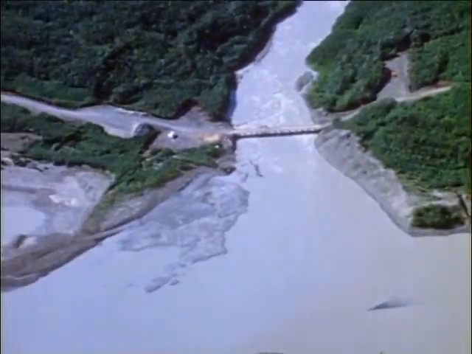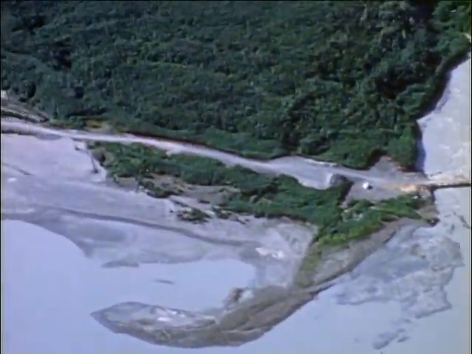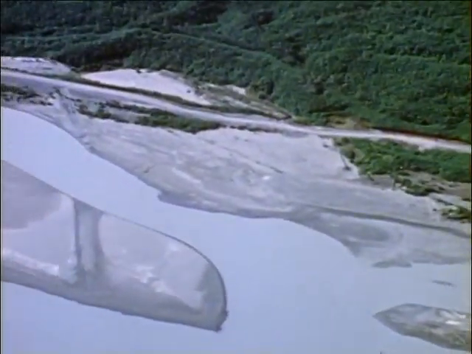When a stream enters a larger body of water, the material it drops forms a delta.